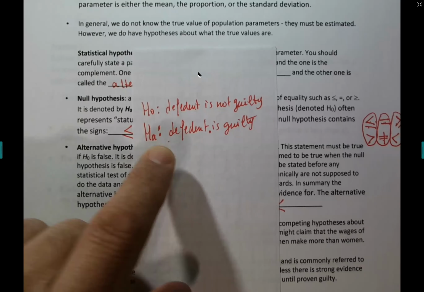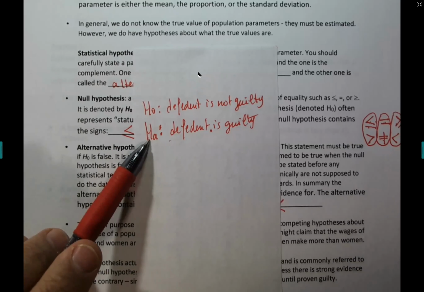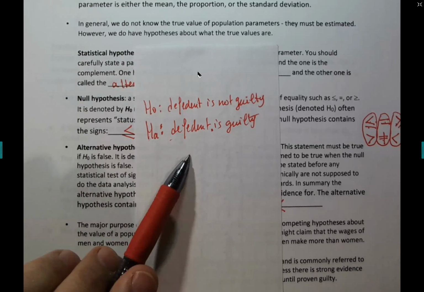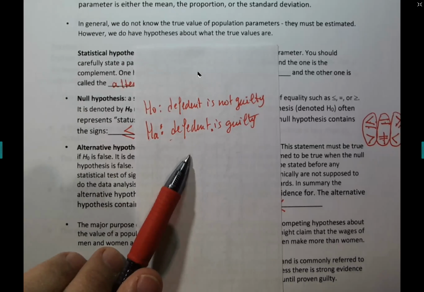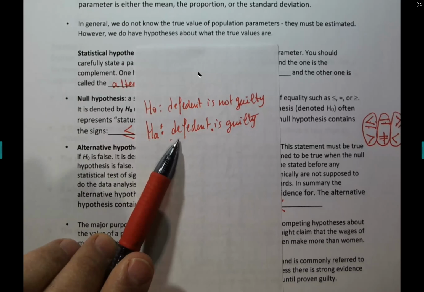So this is an example, guys, of a hypothesis test. There are two hypotheses here. They compete with each other. If you are the prosecutor, guys, then you're going to try to collect enough evidence to support HA. If you cannot collect enough evidence to support HA, then there is no way that you can say that the defendant is guilty. The jury will have to declare that the defendant is not guilty because you could not show enough evidence beyond reasonable doubt.